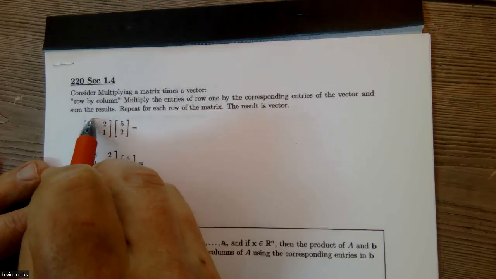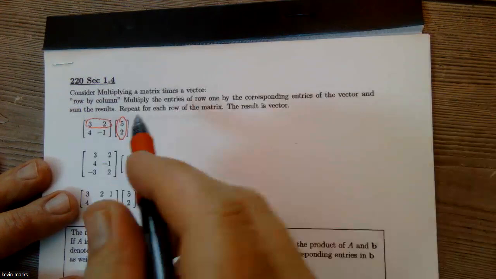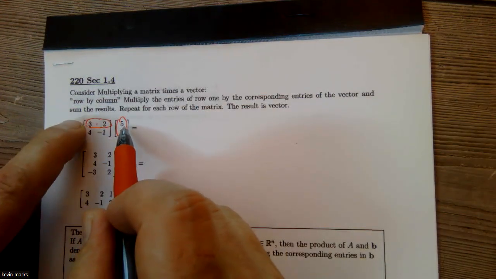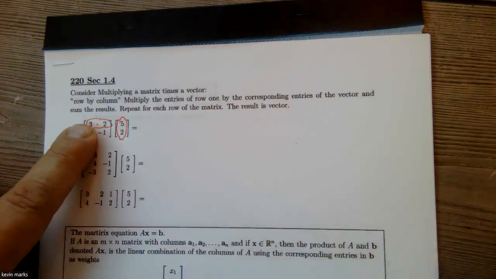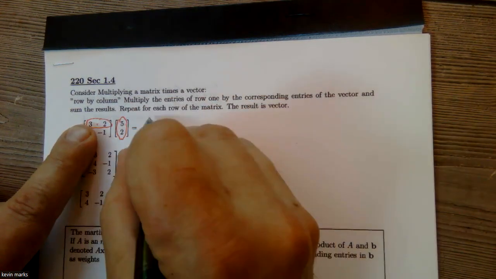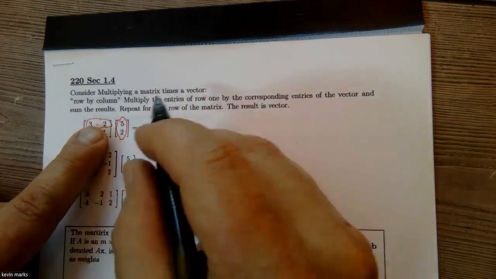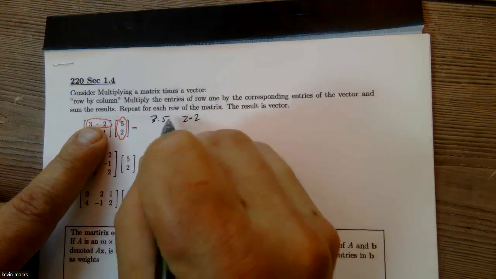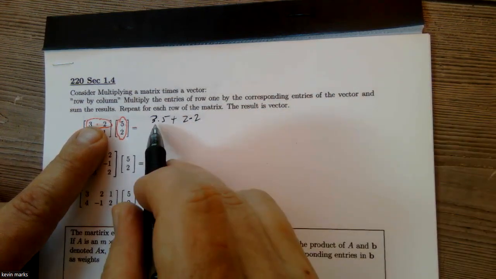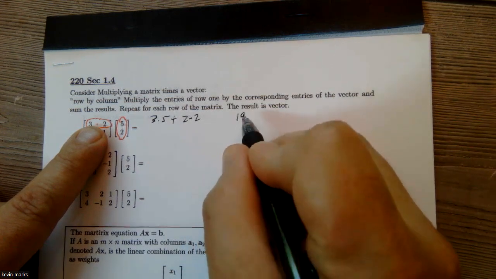Think of it as, this is row one here, and then there's only one column in the vector, but that's it. So it's row by column. Let me write the whole thing out. You're going to multiply the corresponding entries. So first entry here, first entry here. That's 3 times 5. And then the second entry here, second entry here. That's 2 times 2. And then you add the results together. So there's 15 plus 4, so 19.